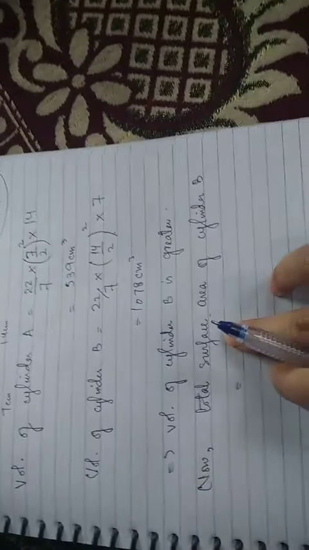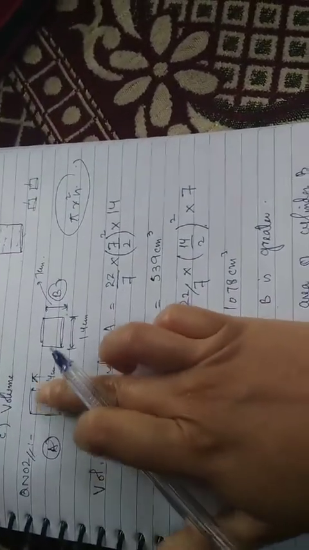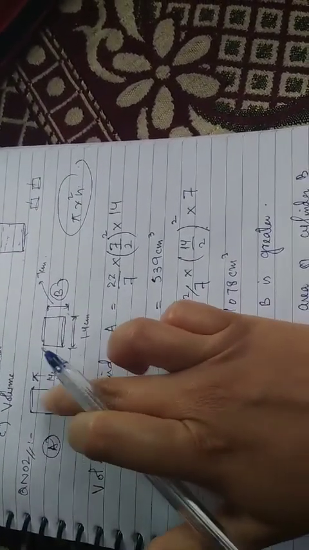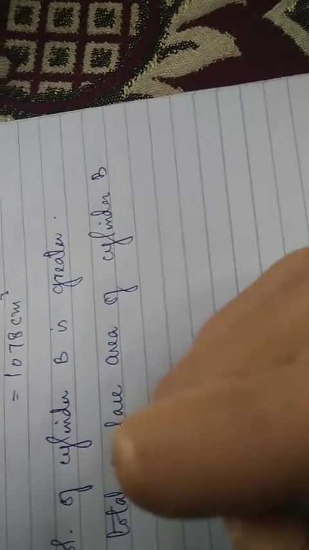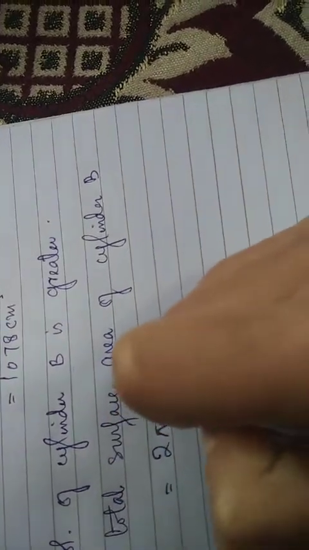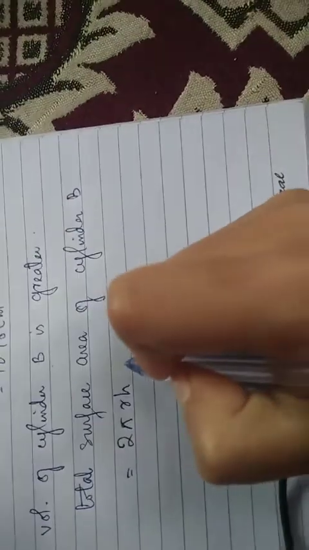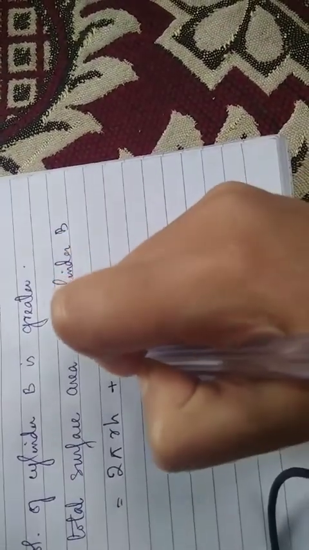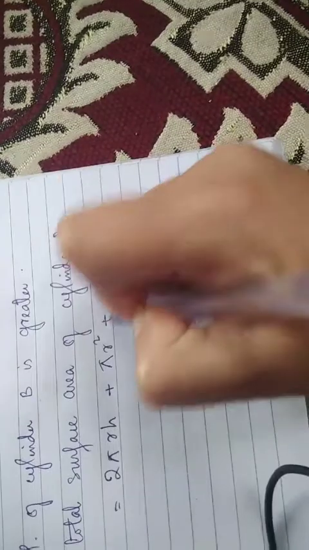is equal to, see, the total surface area is equal to the lateral surface area plus the area of top and bottom. We know the lateral surface area of a cylinder is given by 2 pi r h. So we have to add the area of the top and bottom. What is the area of top? Pi r square. And what is the area of the bottom?